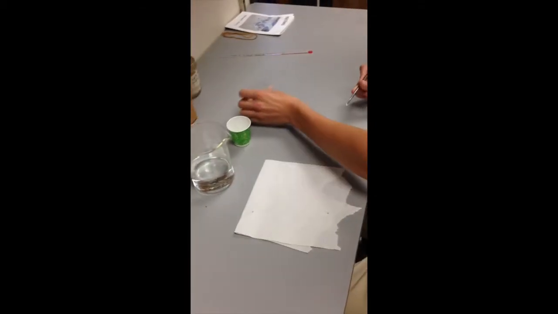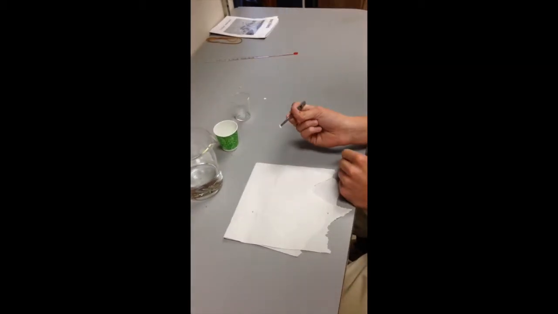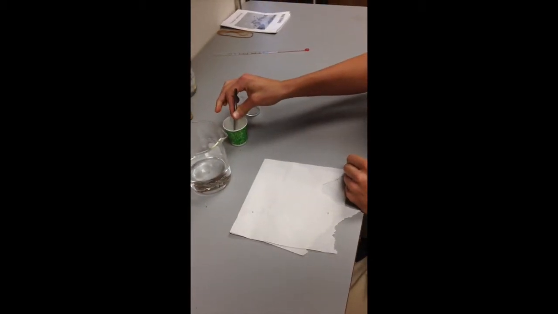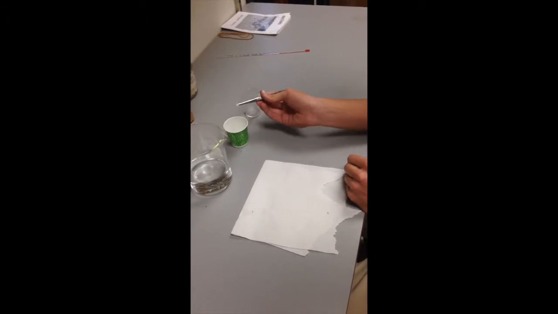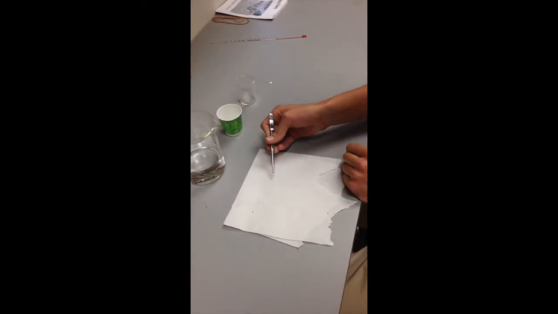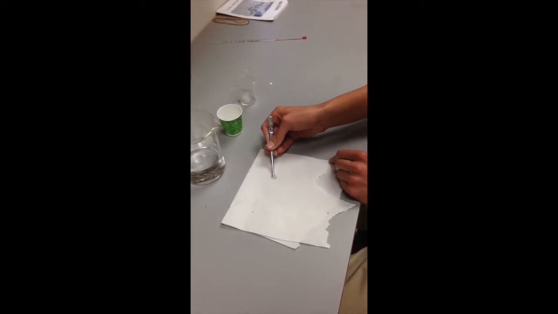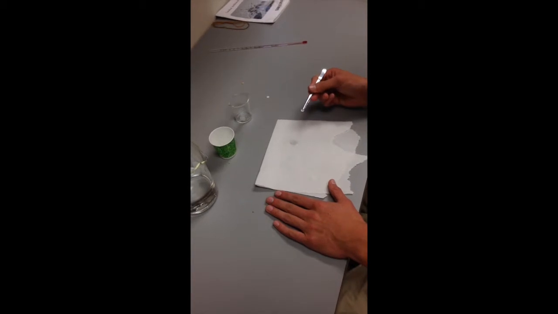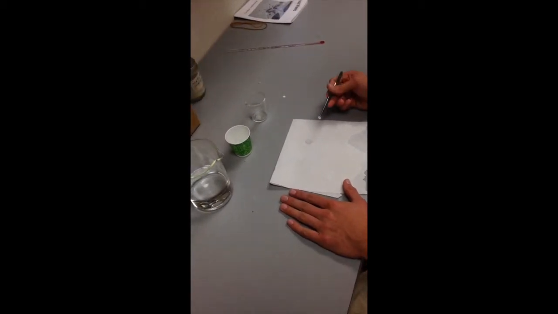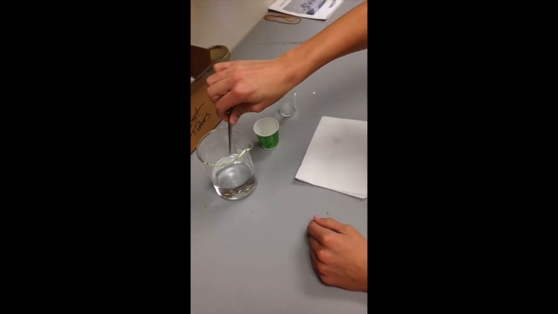With forceps, hold a hole punch paper circle in catalase for 5 seconds. Place the paper circle on a paper towel for 5 seconds. With forceps, put the paper circle at the bottom of the solution. Time how long it takes for the paper circle to rise to the surface.